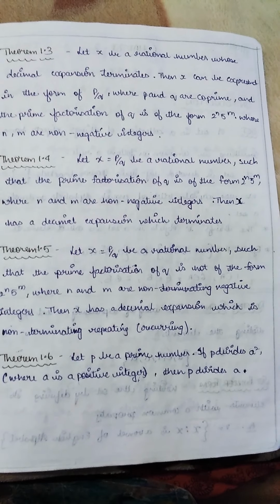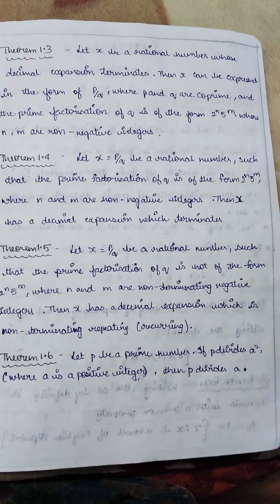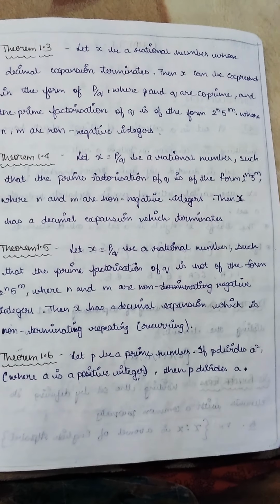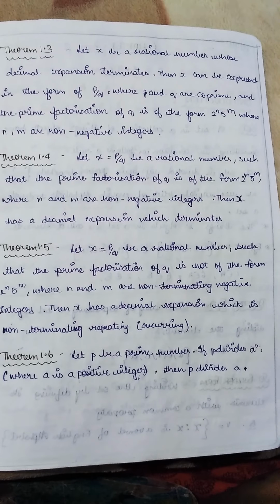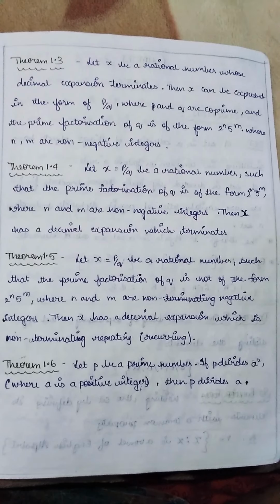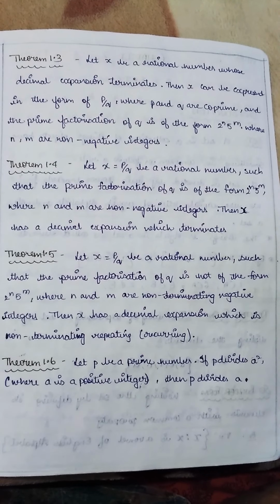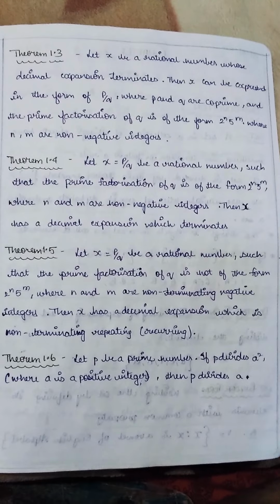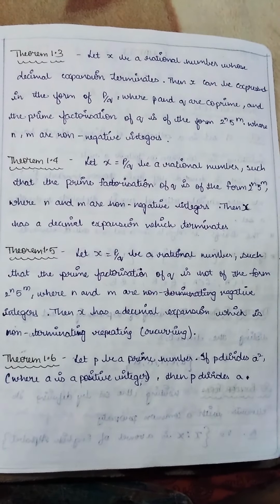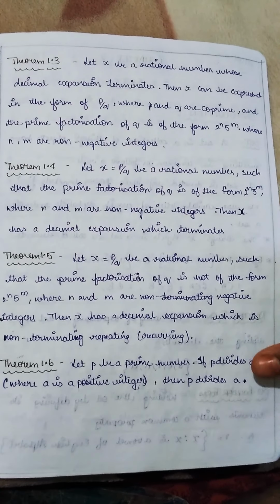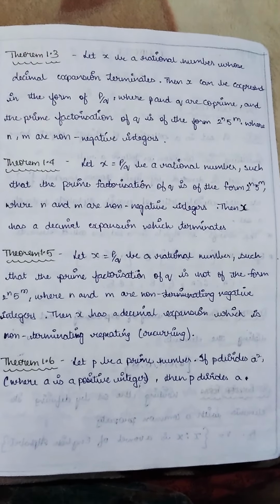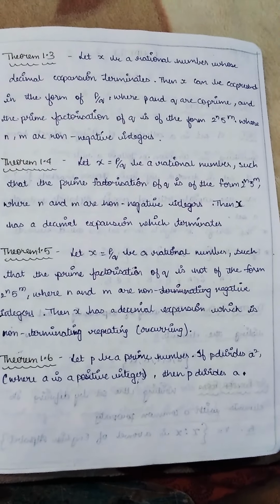Coming to theorem 1.6, let p be a prime number. If p divides a square, where a is a positive integer, then p divides a. We have already discussed this in the introduction and have some problems based on this. For example, if p divides a square, say 2 squared or 4 squared, where a is a positive integer, then p divides a. We have a lot of problems based on this in the earlier exercises.